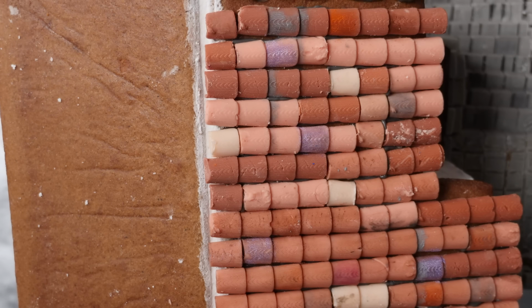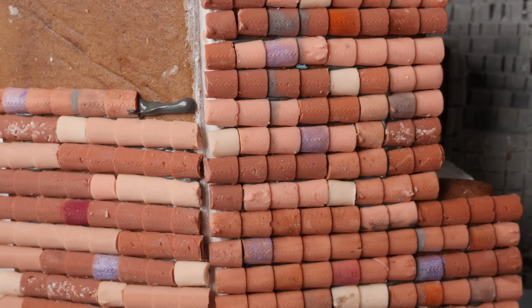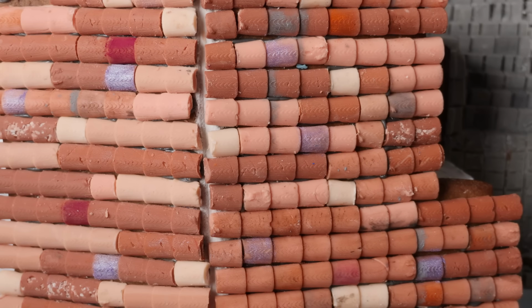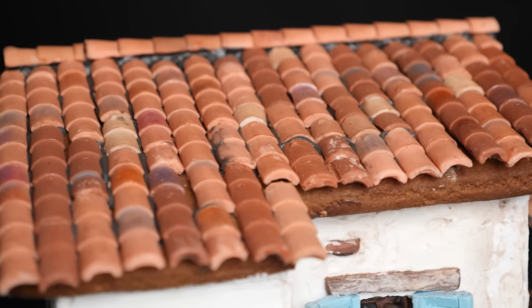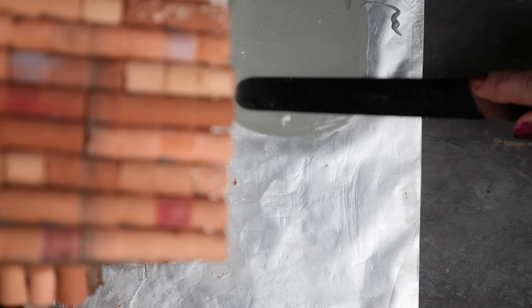I've then added some different food colour to add some variation in the tile colours, and then brushed them all over with a little cocoa powder to make them look a bit aged. I'm really happy with how this roof turned out. I really like it. Now onto the floor.